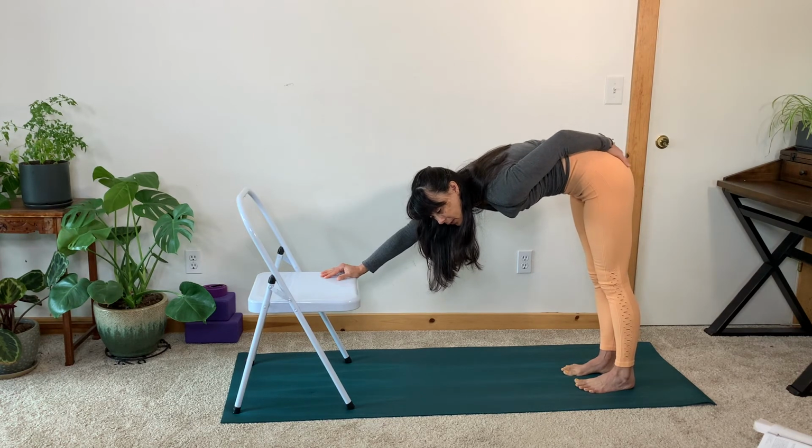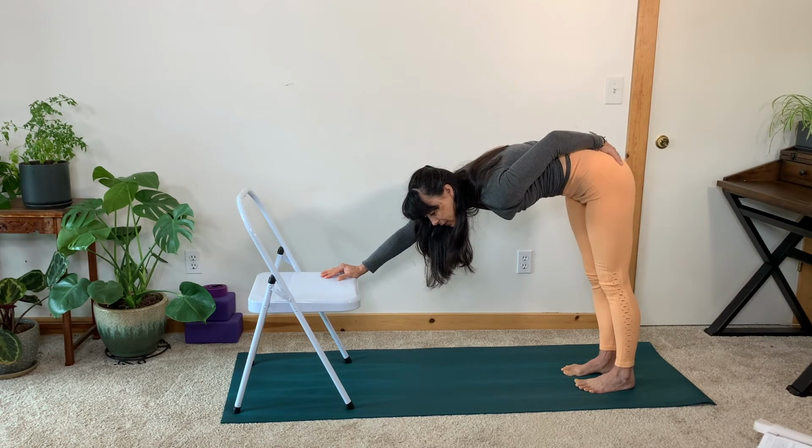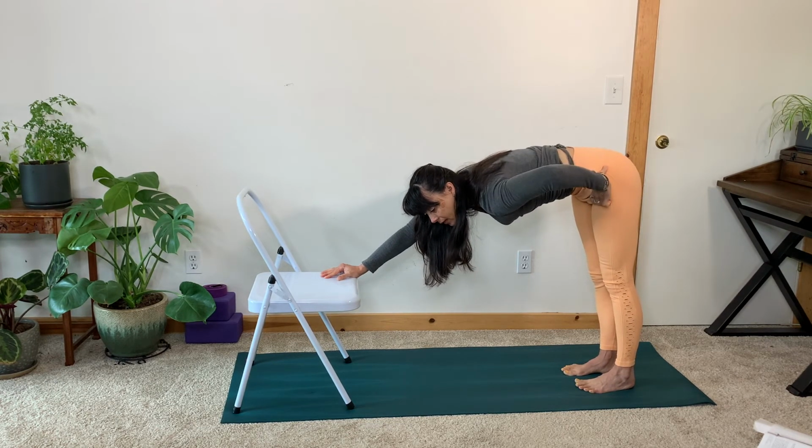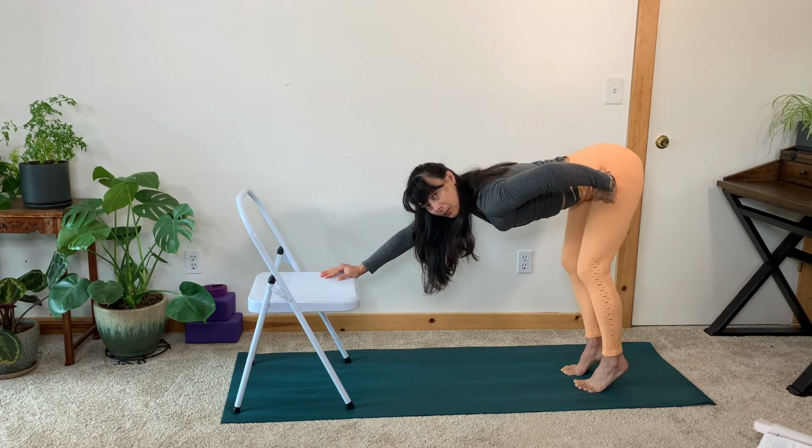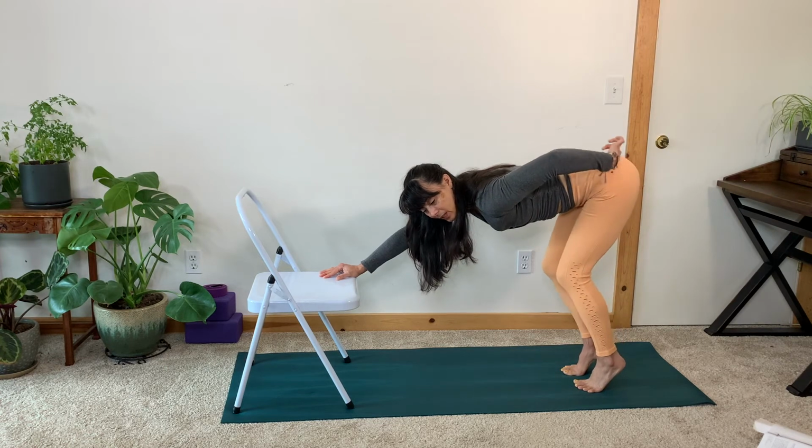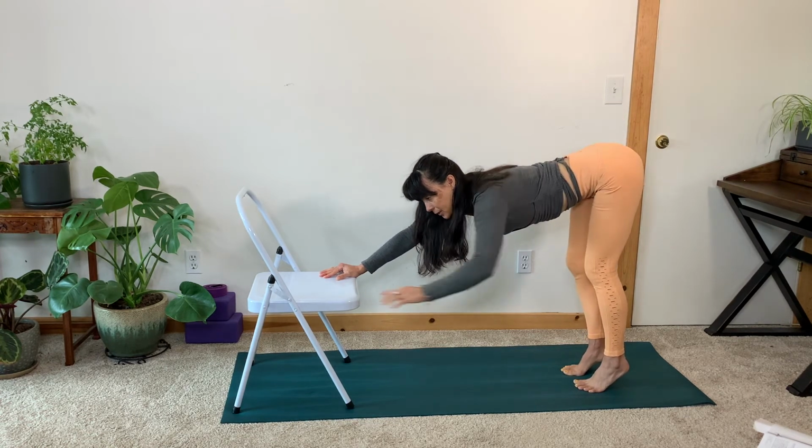You want to try to avoid this posterior tilt of the tailbone and think of lifting, even if you have to lift the heels and bend the knees. Totally okay. The point is I want you to feel this tailbone lifting towards the sky.